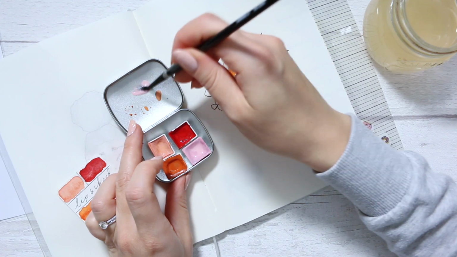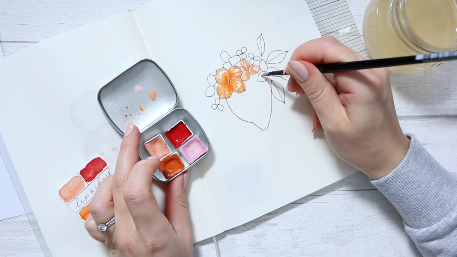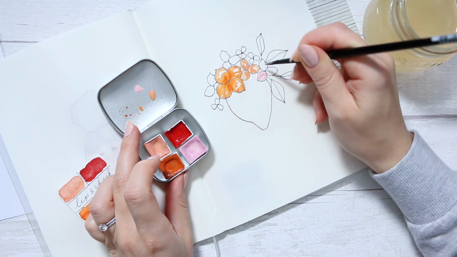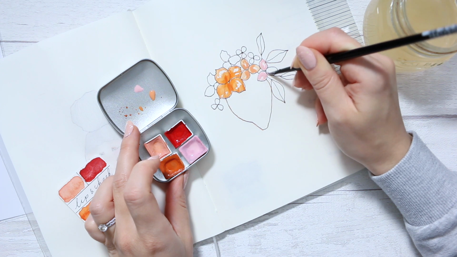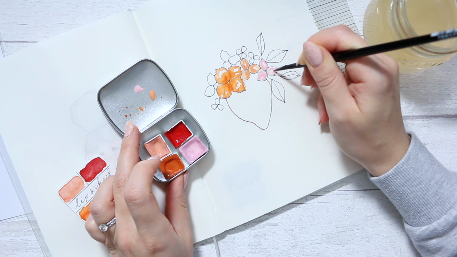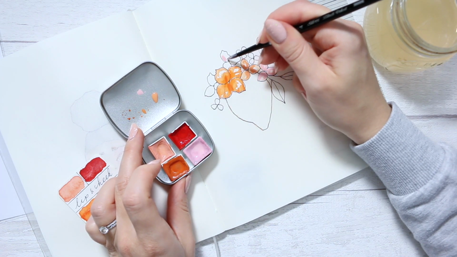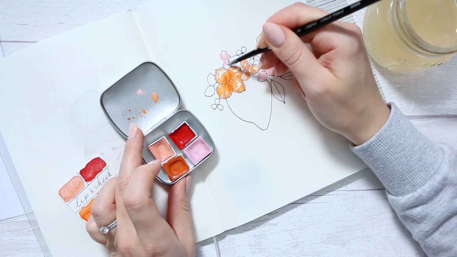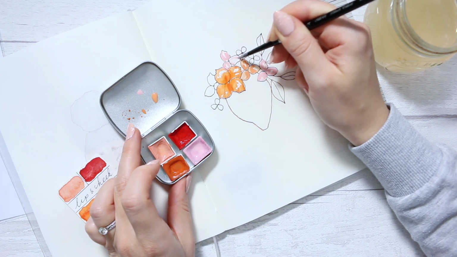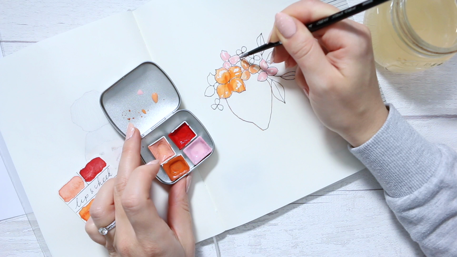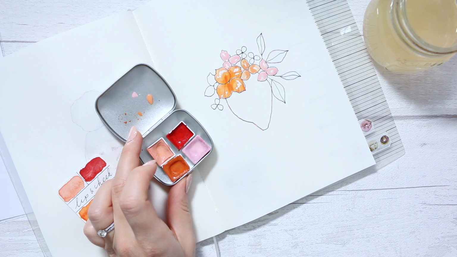These watercolors are filled with pigment, so they do like a lot of water, because otherwise it'll be just too much pigment there. Okay, so there we go, the pink here, and I'm going to do the pink over here as well. Sometimes I like to touch a couple of petals so that the watercolor flows into the watercolor on the other flower, and it looks really pretty.